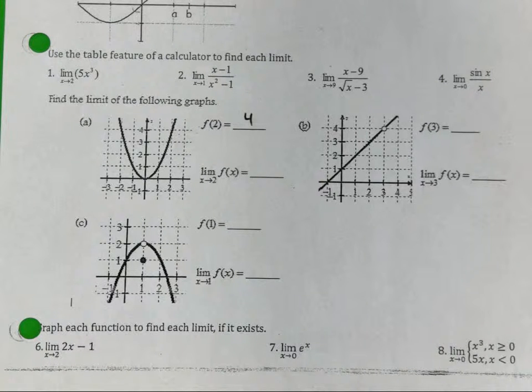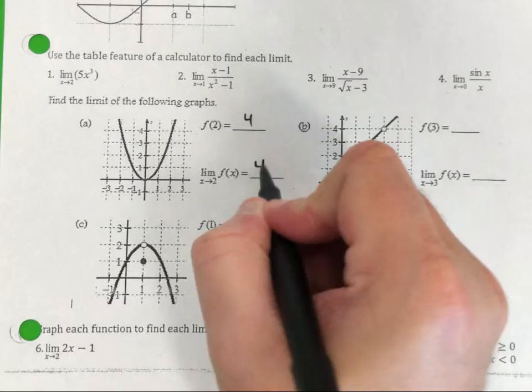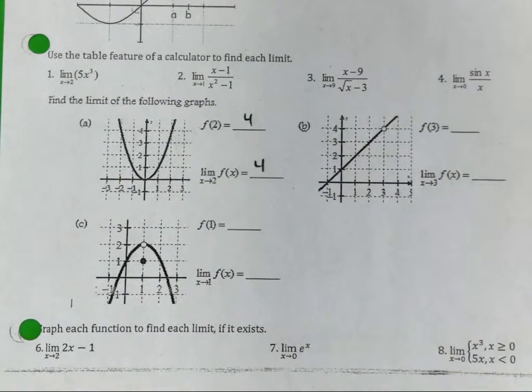No, so that means I can look at both sides, okay? Alright, as I come on from the left, it's approaching what value? From the right, it's approaching 4. So, what's your limit? 4. So, sometimes those equal the same value, sometimes they do not.